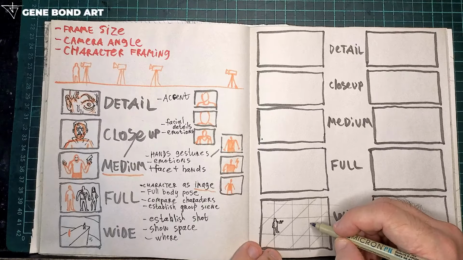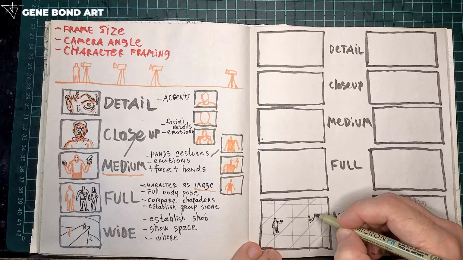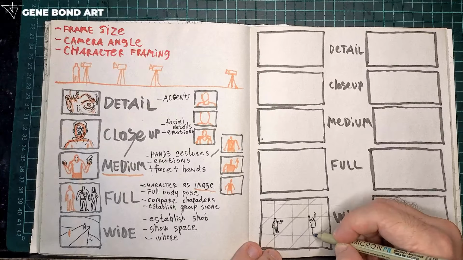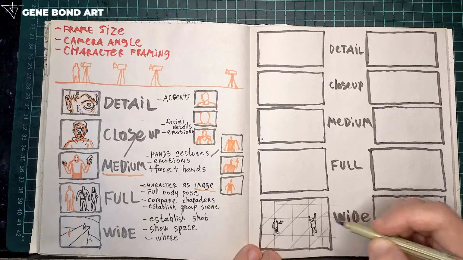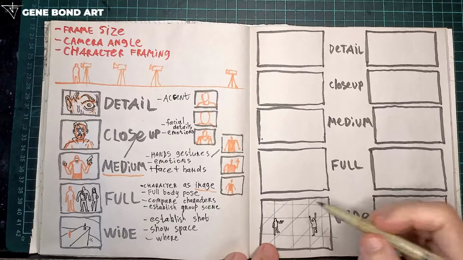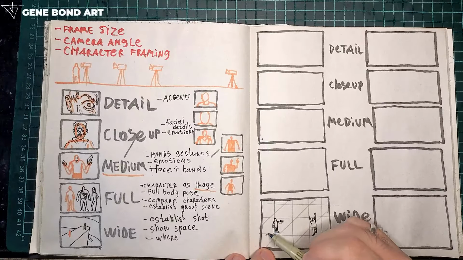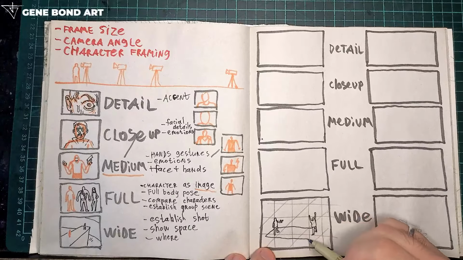Here we have two characters standing. It's like don't shoot. They're standing on a roof.